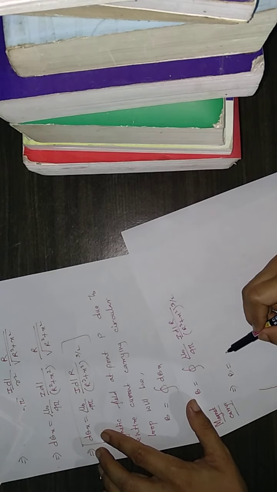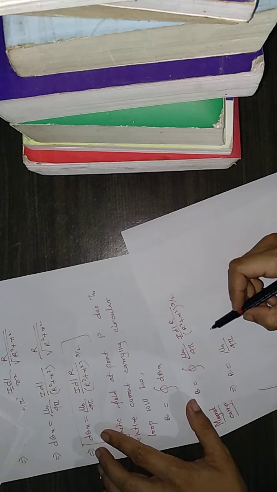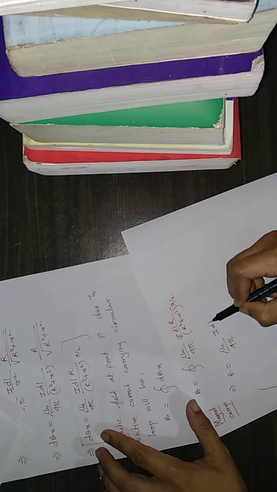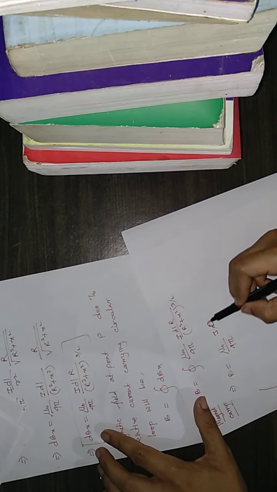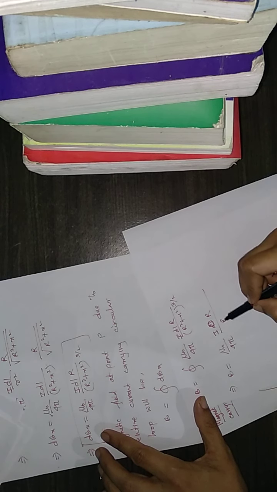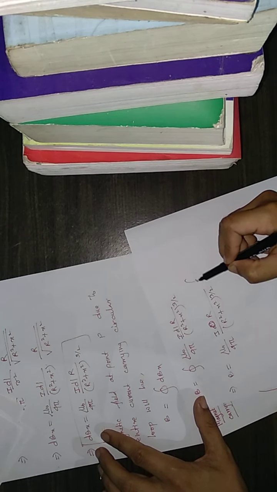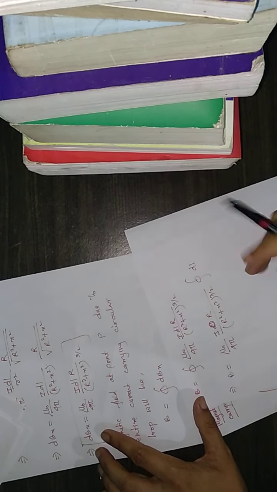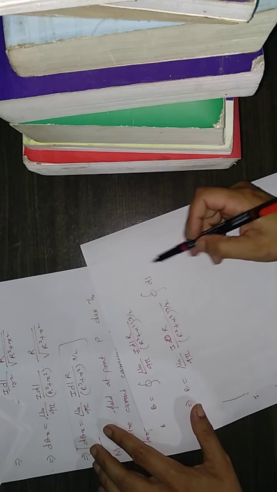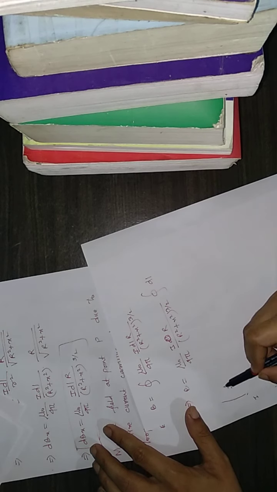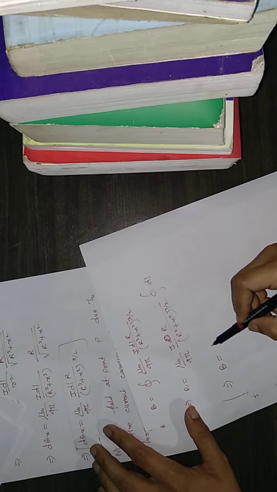If you take constants outside, B will be mu0 by 4 pi I r divided by r square plus x square to the power 3 by 2, times the integral of dl. If you integrate dl over a closed circular loop, you will get the circumference of the circle, that is 2 pi r.